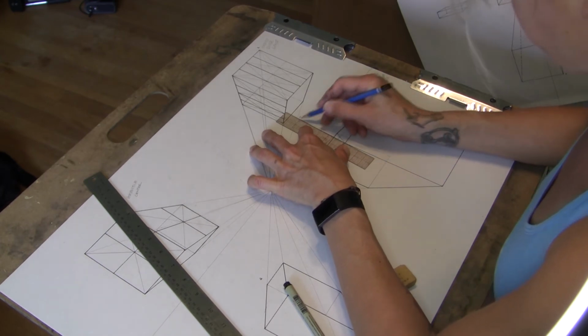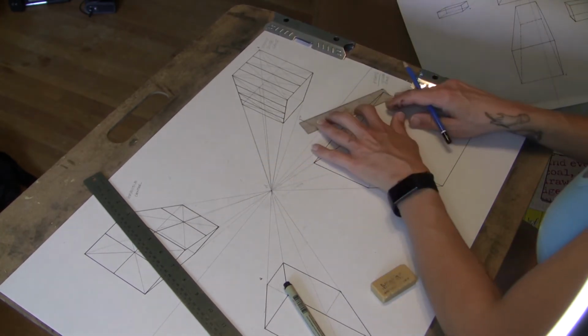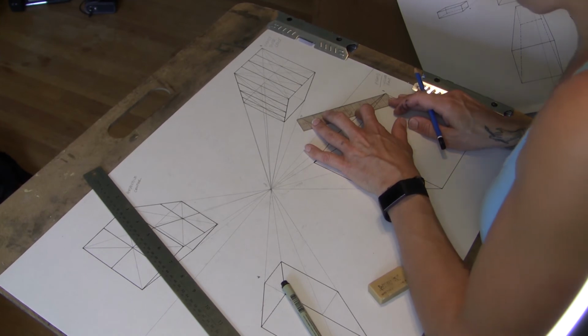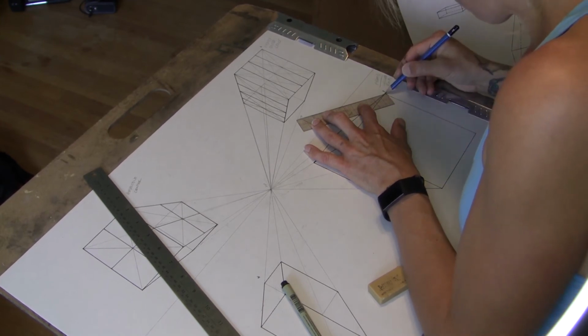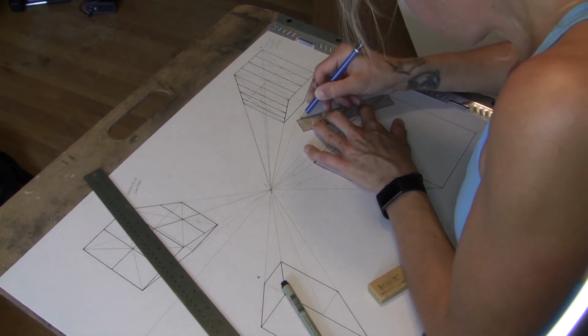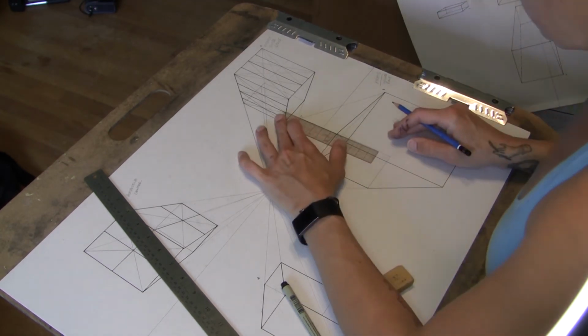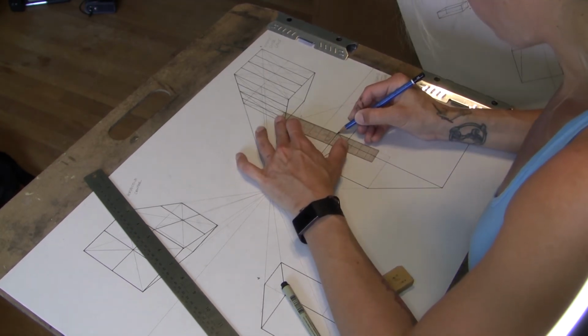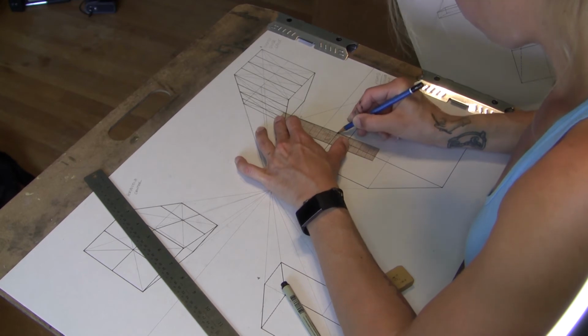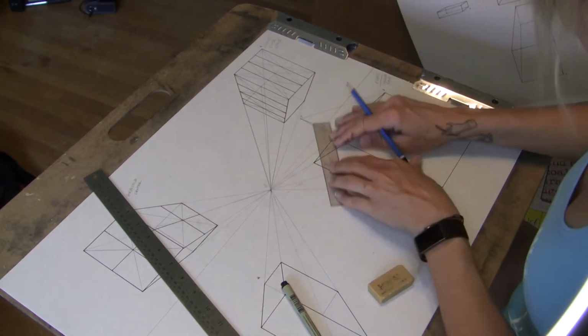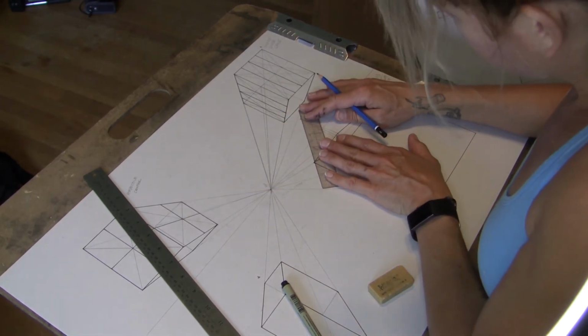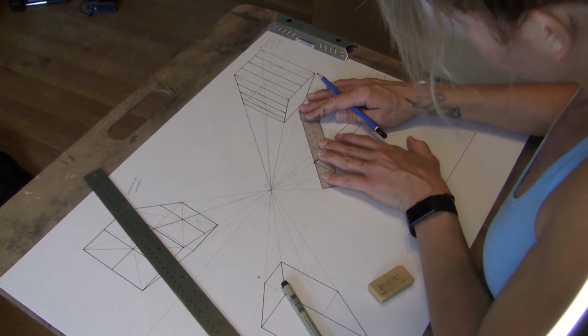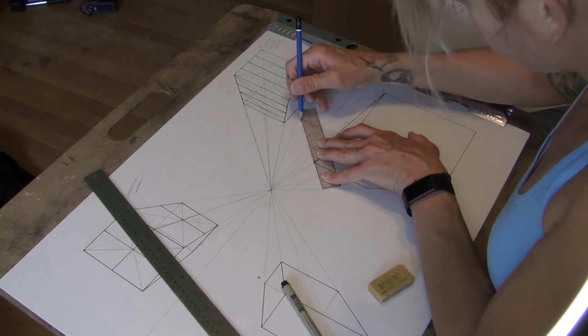So I'm going to come from this front corner up. See if my little ruler will stretch. Yep, just there. From this front corner to that trace point. From my back corner to my trace point. And from the other back corner to my trace point. There.